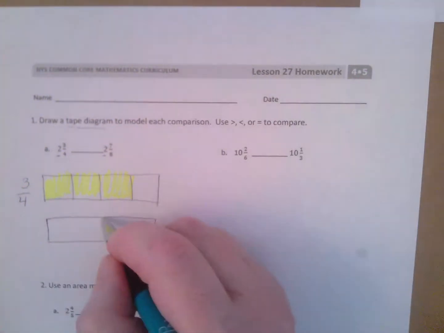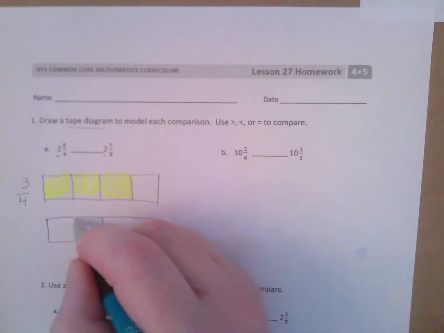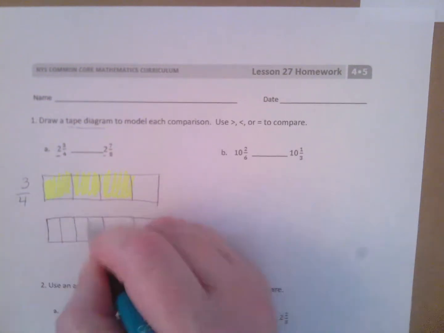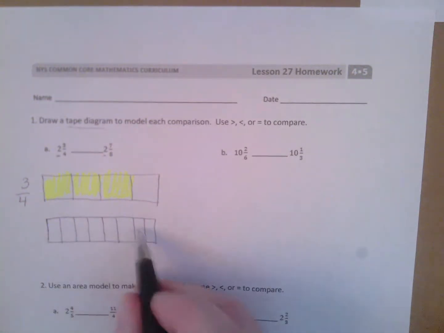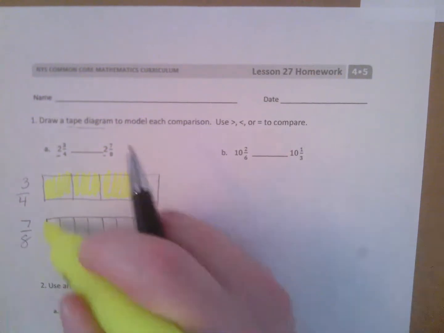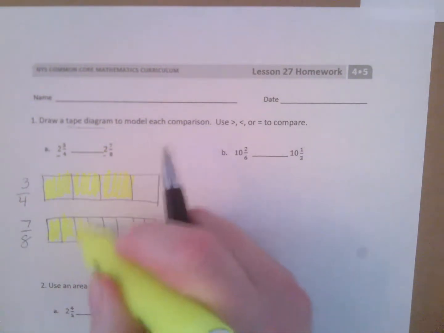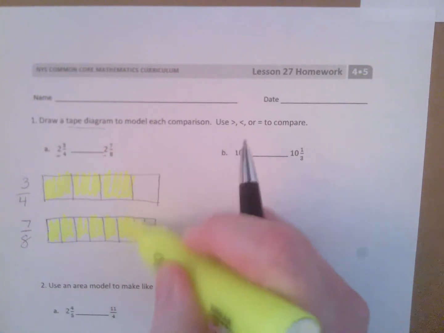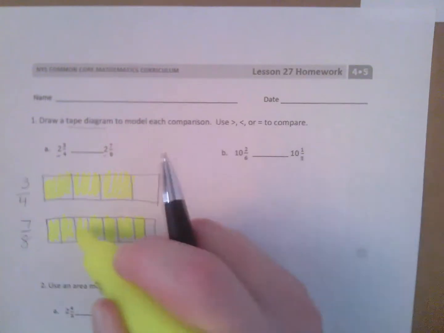So I'm going to cut this in half, cut these in half, and then cut them in half again. 1, 2, 3, 4, 5, 6, 7, 8. Okay, 7/8. I'm going to shade in 7 of them. Okay, so I have 7/8.